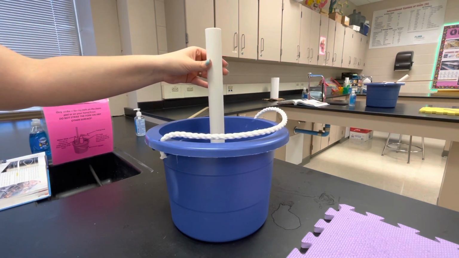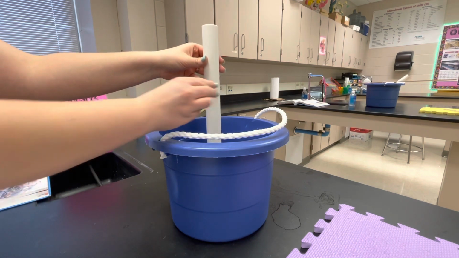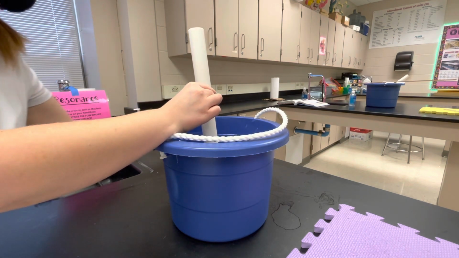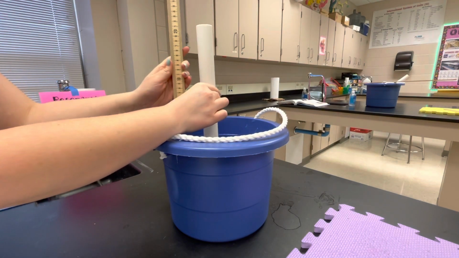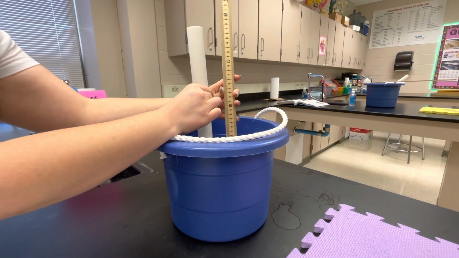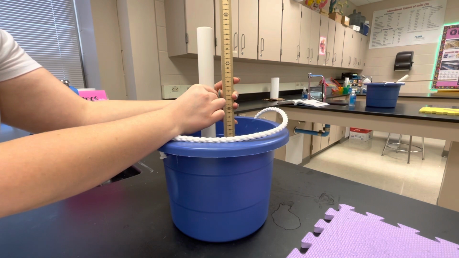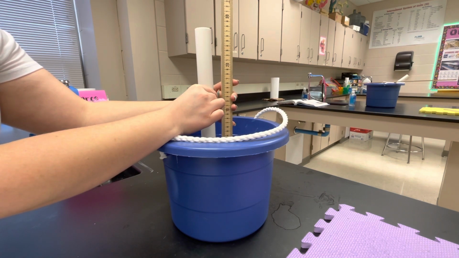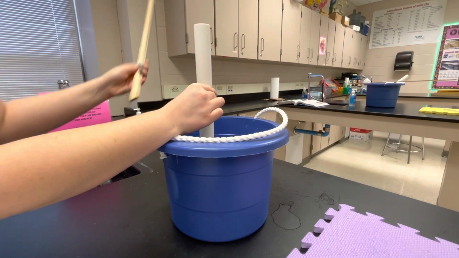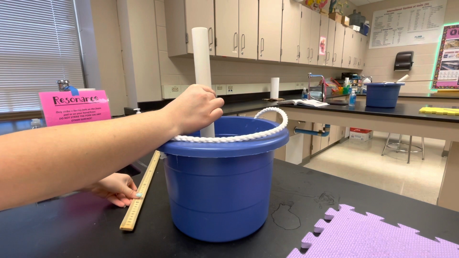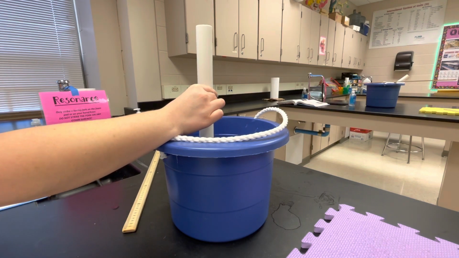Now that we have found the resonance, we are going to measure the distance from the surface of the water to the highest point of the tube in order to determine the wavelength. This is at about 27 centimeters. Record this in your space provided on your OneNote page.